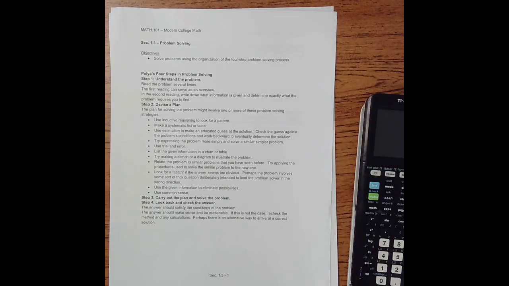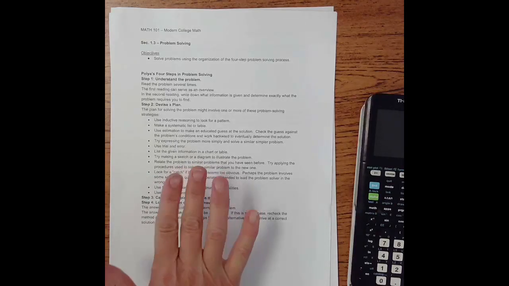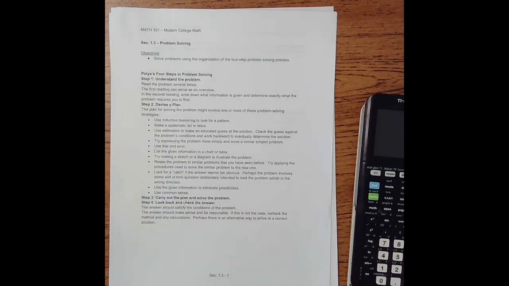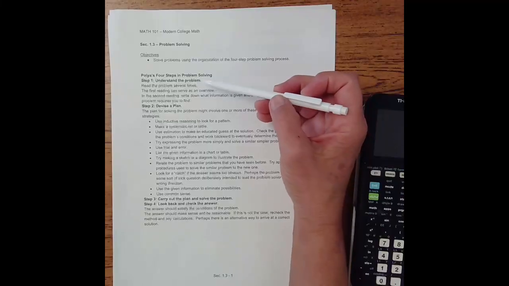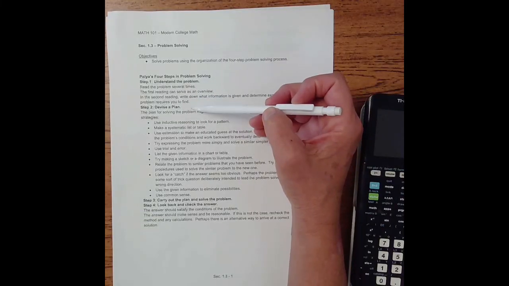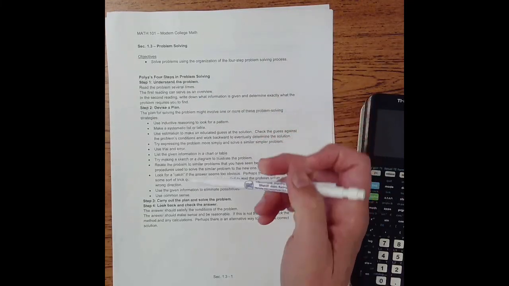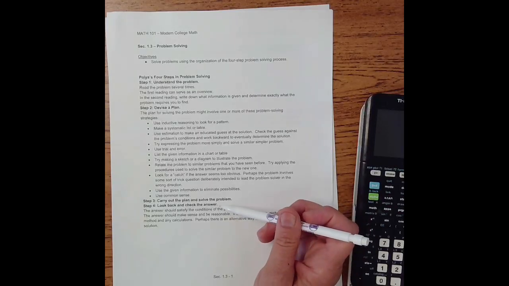Today we're going to talk about problem solving, a big concept that we need to cover in all math classes. Today we're going to use what they call the four steps in problem solving. You may have seen variations of this throughout your education. Usually there's always one to read the problem and understand it, devise some kind of plan, carry out that plan, and then the one that I personally tend to forget a lot of times is to look back and check that answer.